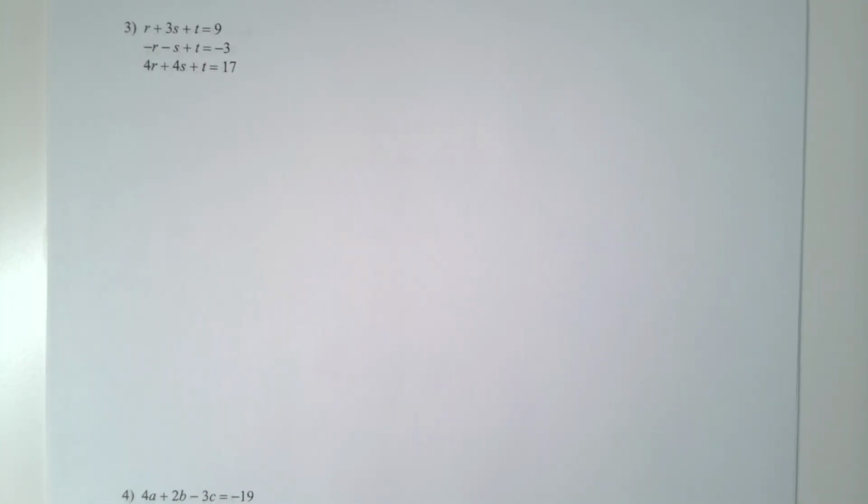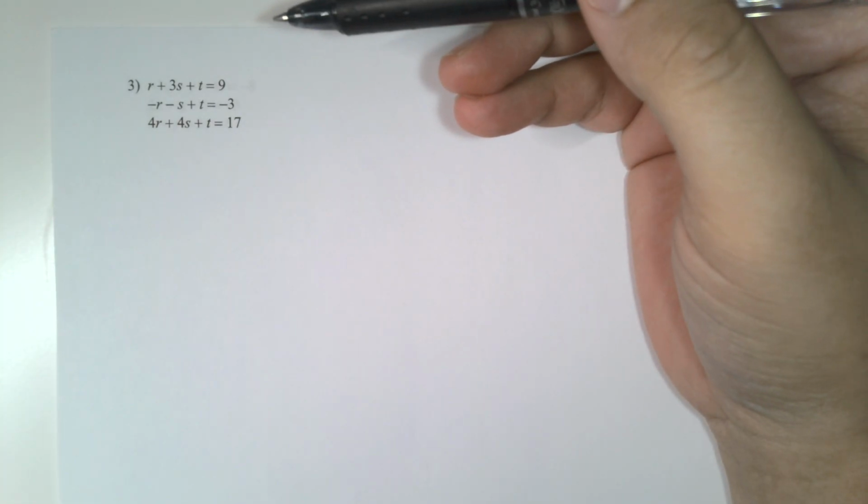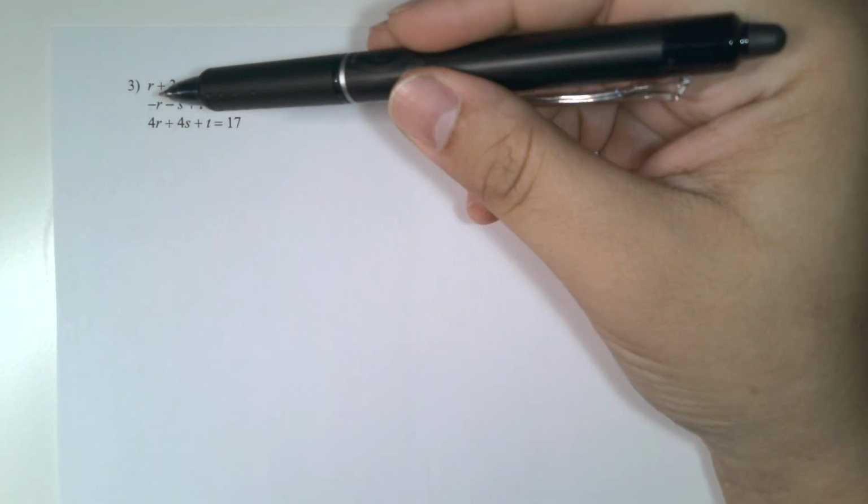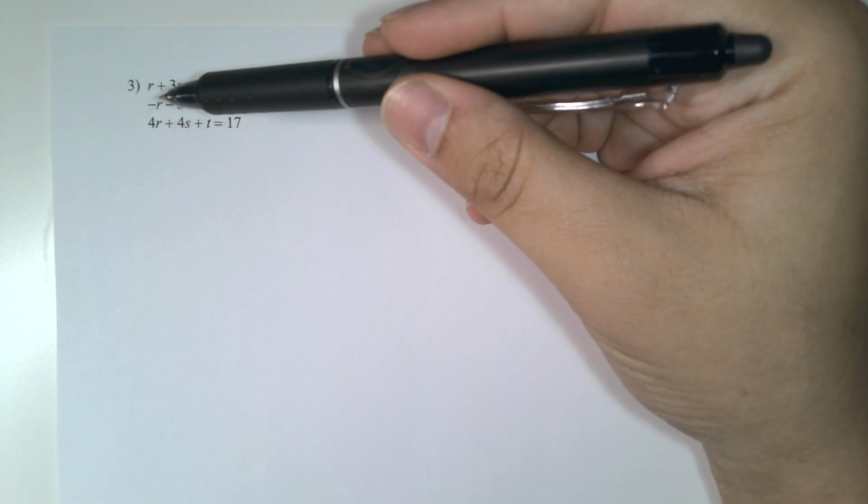Again, as usual, the odds are going to be examples and the evens are going to be your homework. So for number 3, we want to choose a variable to eliminate. Pretty reasonable elimination just right off the bat is notice that we have an r and we have a negative r here.